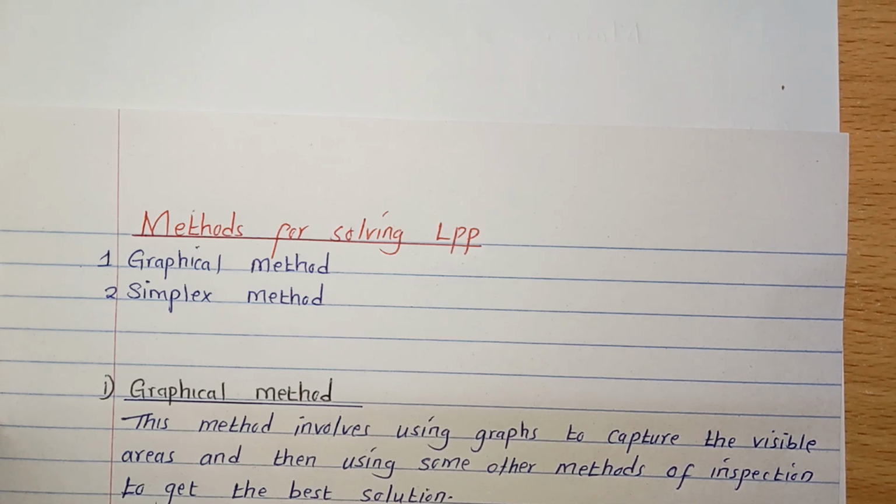Meaning if you have been given a linear programming problem and you are asked to find the optimal point, you can decide either to use the simplex method or the graphical method in order to make sure that you're able to get these optimal points.